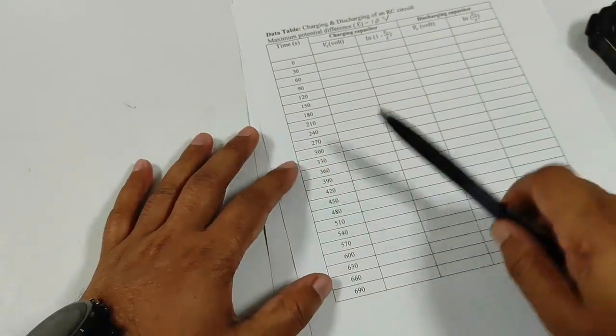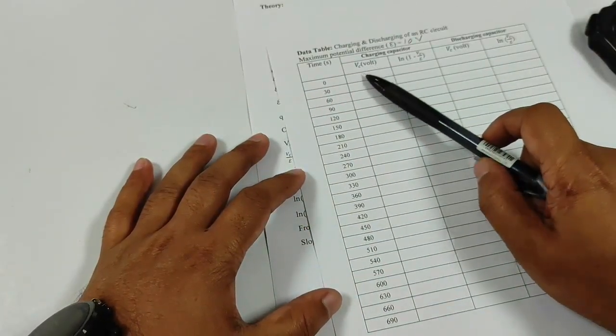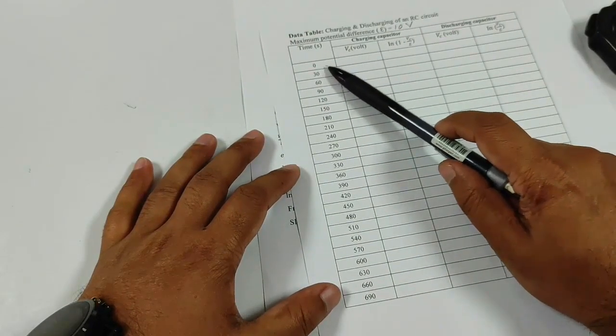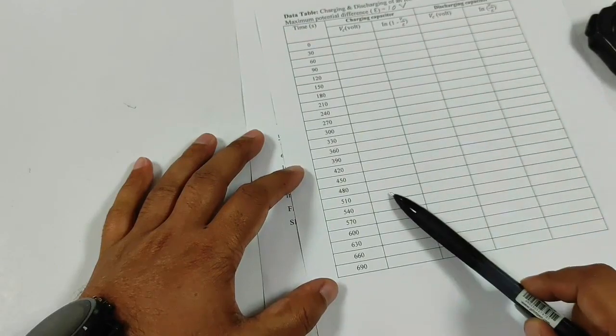But what kind of reading will I take? I will take only one reading. This is the Vc, this is the voltage. So the voltage drop across the capacitor, that's all. So you just have to take one reading. Each 30 seconds you just have to write down one value, that's all, nothing else.